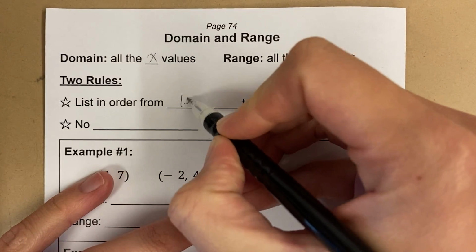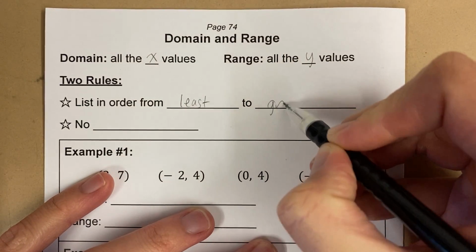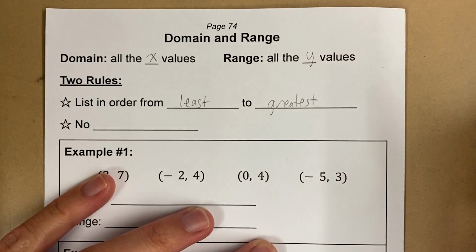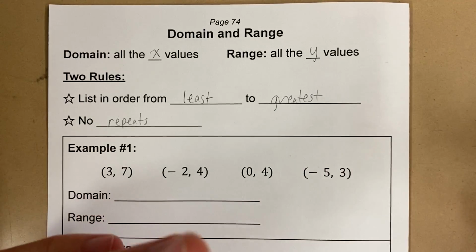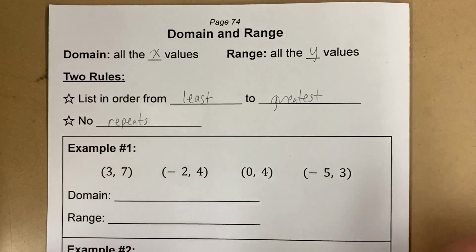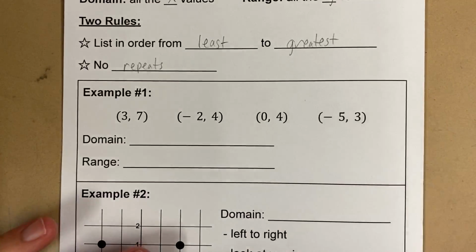You list them in order from least to greatest, and there's no repeats. You don't list repeats. If there's more than 3, for example, as an x value, you just list it once. All right? So let's take a look at some examples.